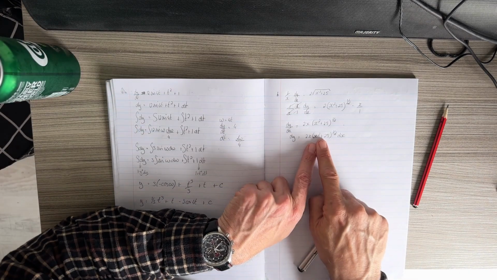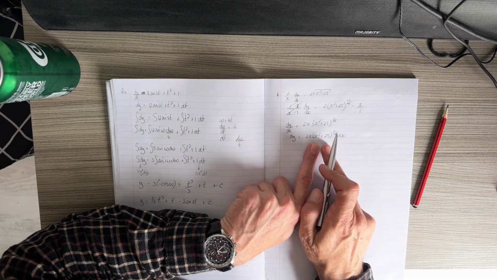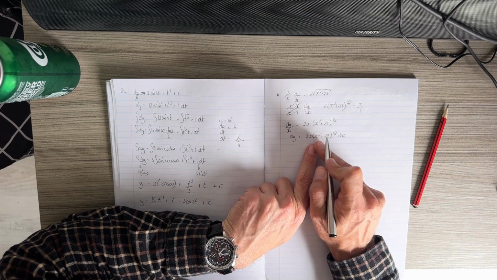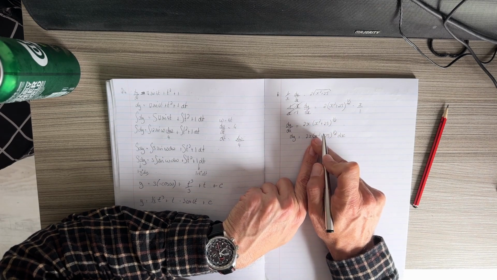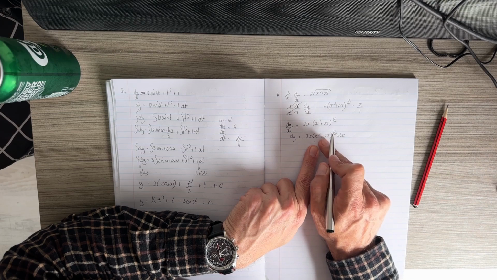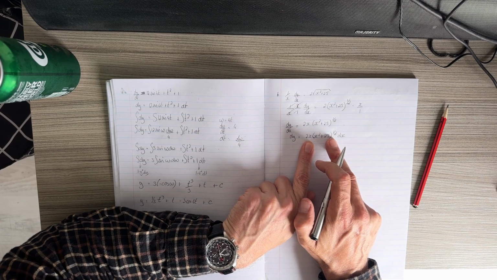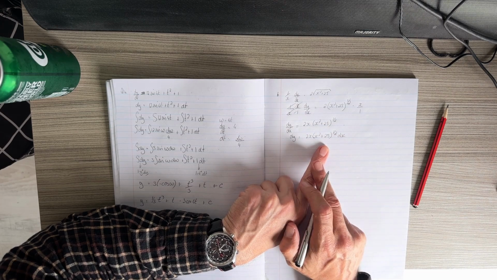So always when you're doing the substitution, try it. You never know if it's going to work. Go with the term that has the highest order. In this case, it's our x squared plus 25. Don't worry about the half.